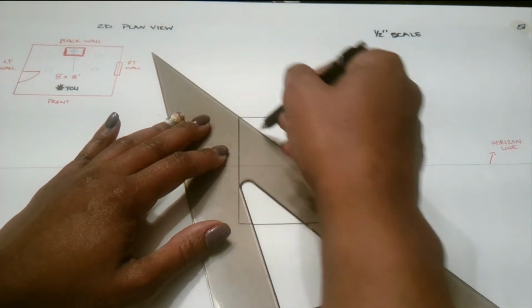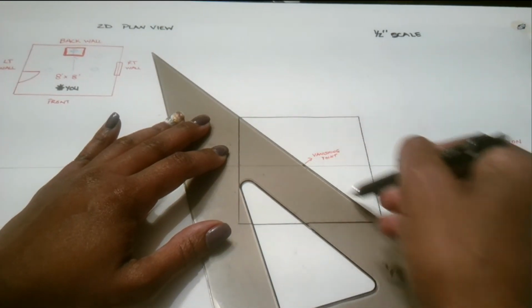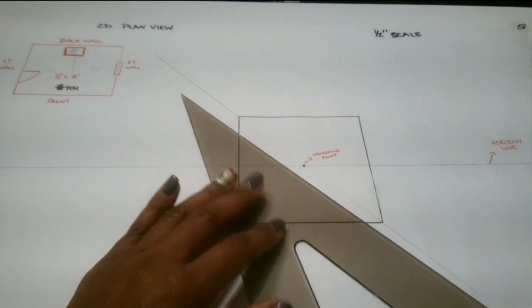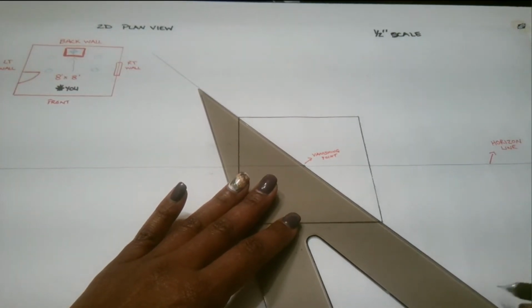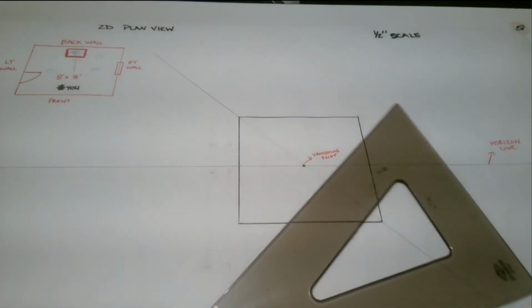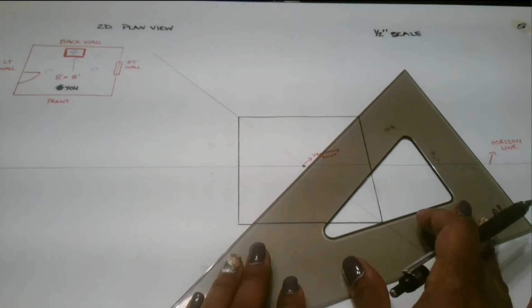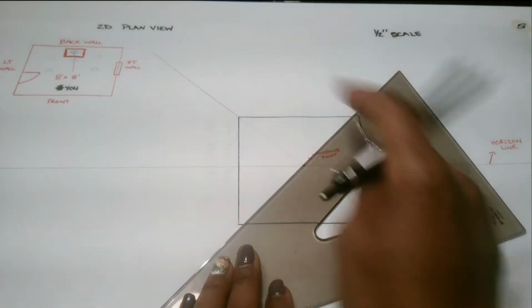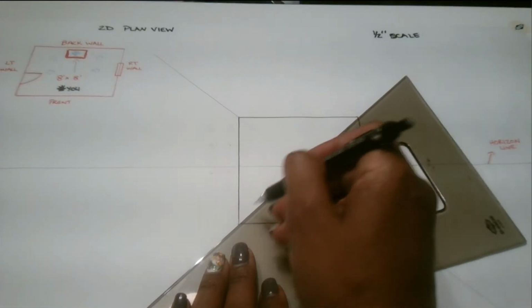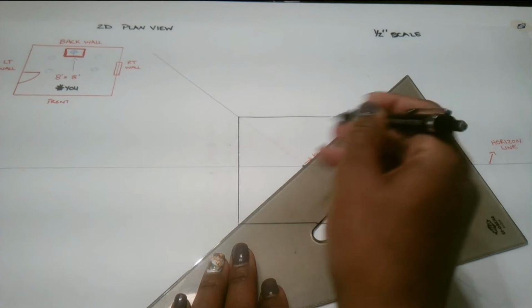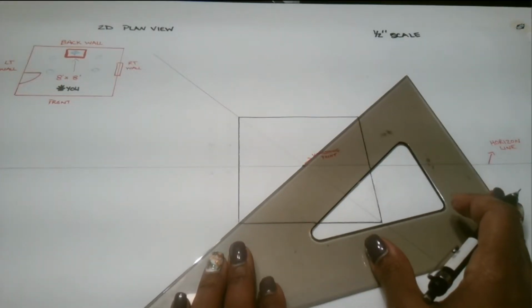So I'm just going to lightly draw these lines. You can extend them out as far as they need to go. And we're going to create something like X marks the spot. And remember, it has to be from the edge, the corner, through the vanishing point.